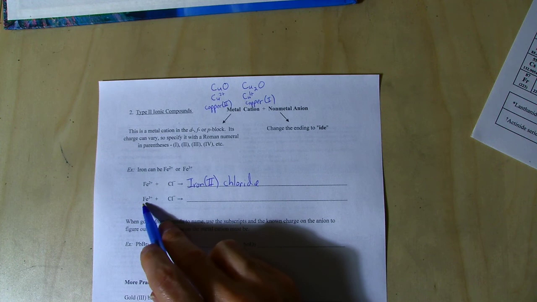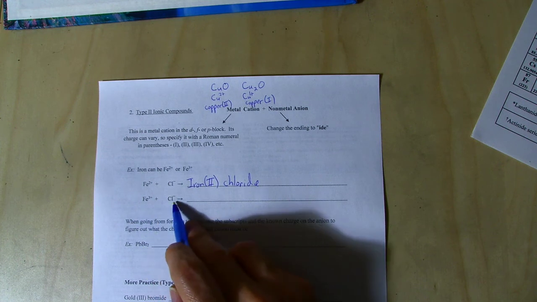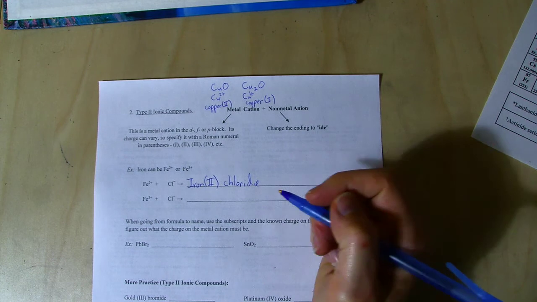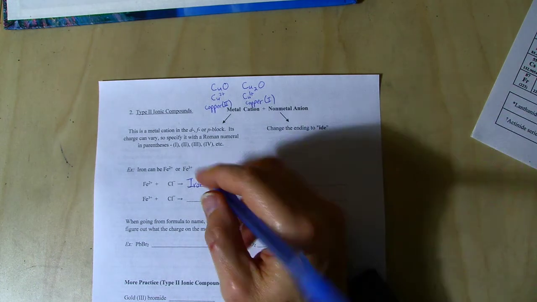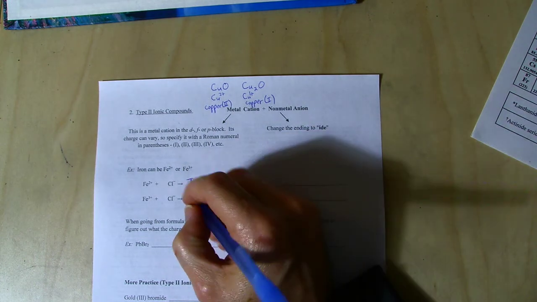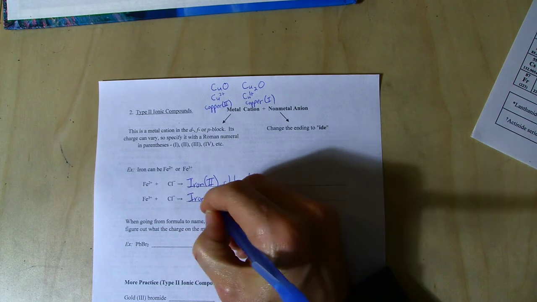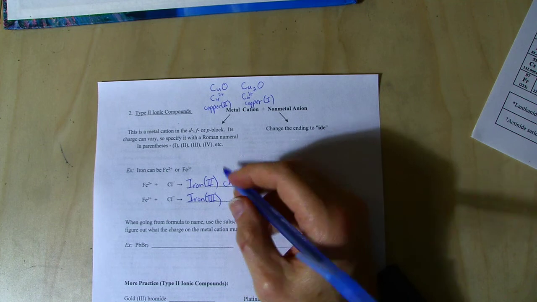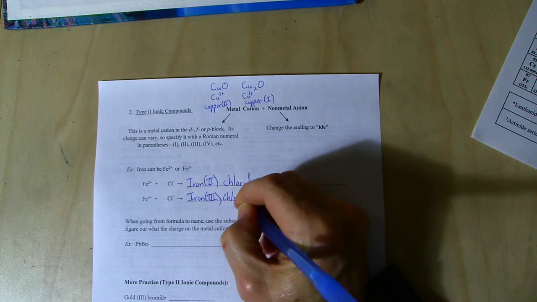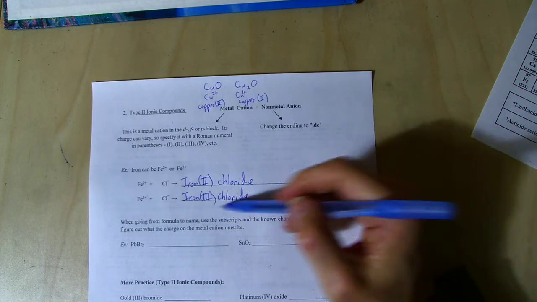If I have Fe3+ and Cl minus, then that's going to be iron(III) chloride. Okay, so that's the name.